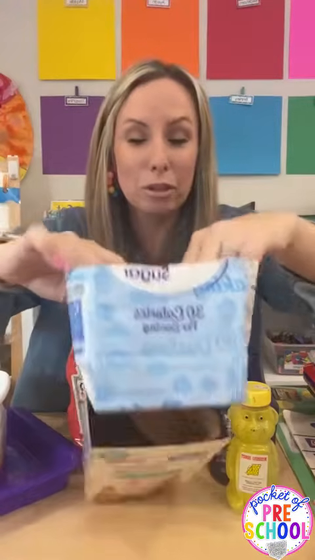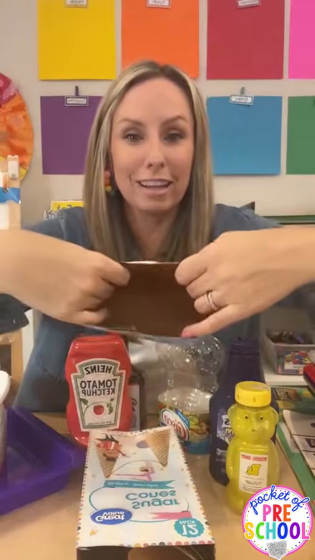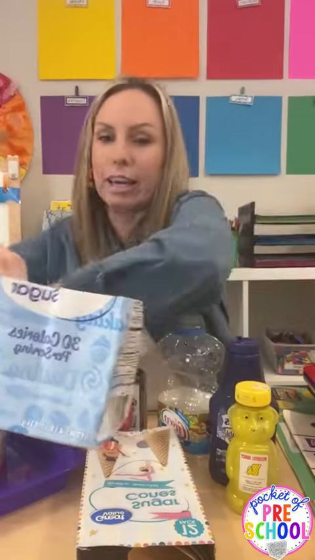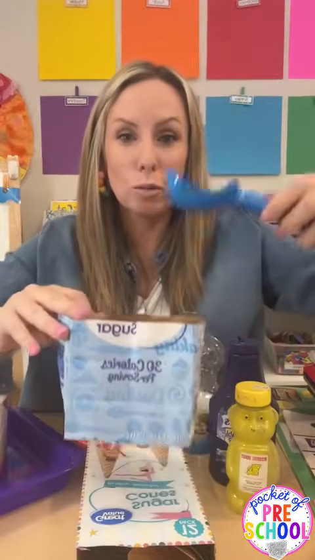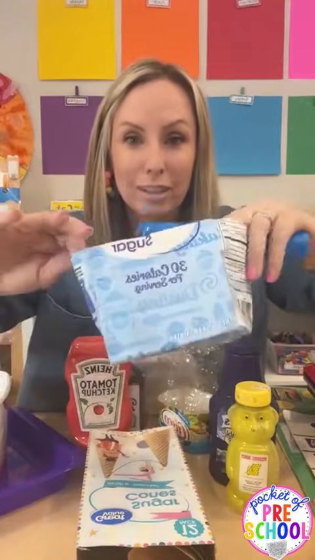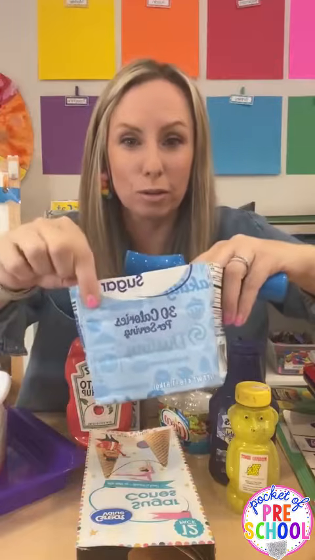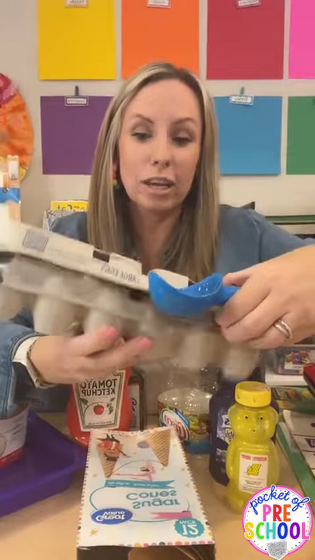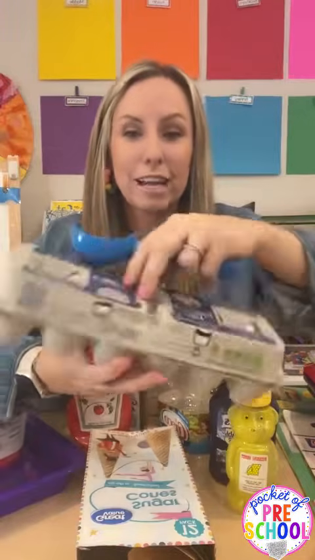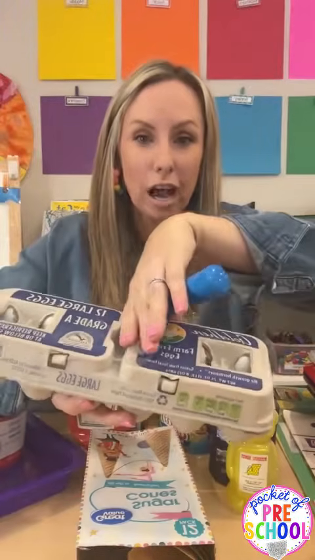You can do the same thing with sugar. This is a sugar bag that I saved, and now they can pretend this is a scoop, like a measuring cup. They can scoop it out and pretend to put it in their measuring thing, and now I don't have to buy sugar, and it also has the word on it. Same thing with eggs. Get a real egg carton or save one and put your fake eggs inside. If this is too big for your fridge, just cut it in half.